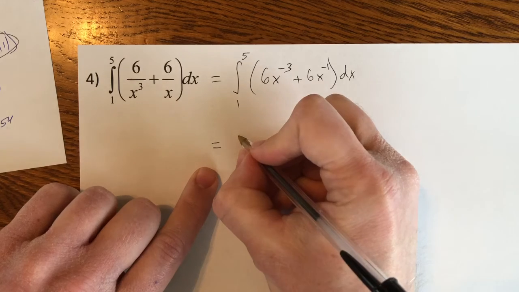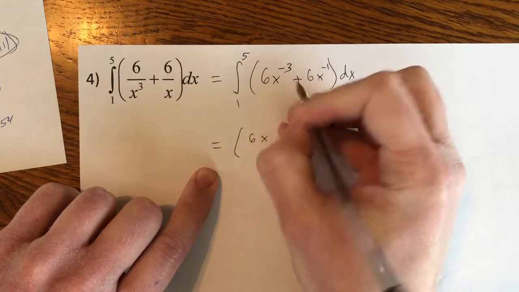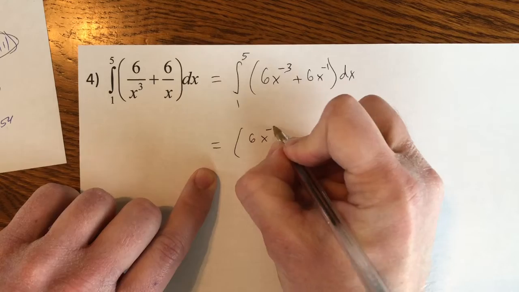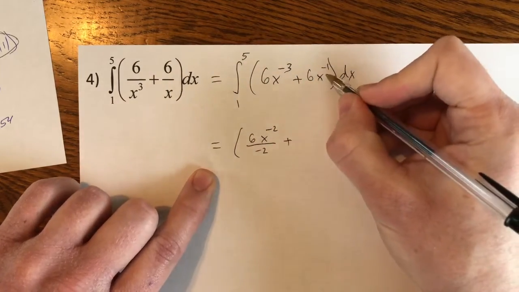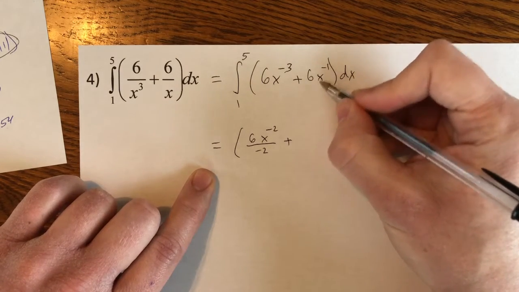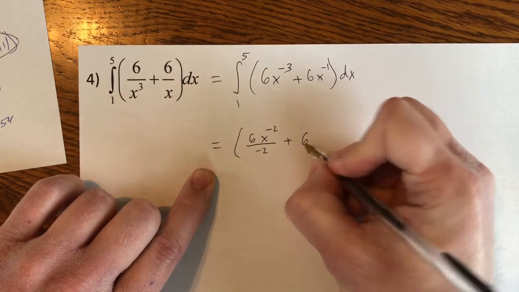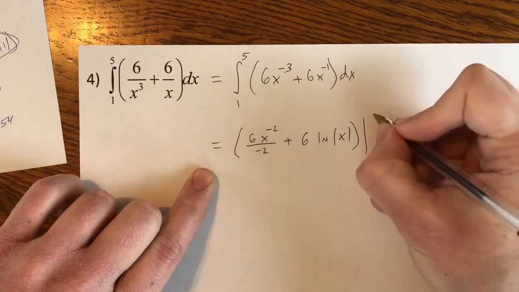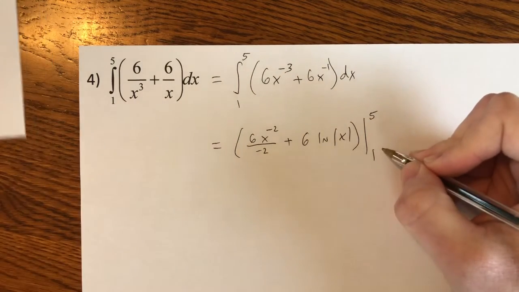So what do we get? We get 6x to the, we have a negative 3 initially, so we're going to add 1 to it, giving us negative 2. Then we're going to divide by that new exponent. In the second term, we have 6x to the negative 1. This is a special case. The integral of x to the negative 1 is the natural logarithm of the absolute value of x. So that's what we get. We're looking at this over the closed interval from 1 to 5. There's your upper limit of integration. There's your lower limit of integration.